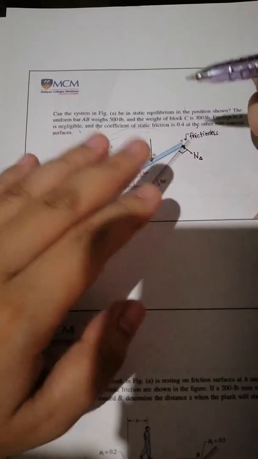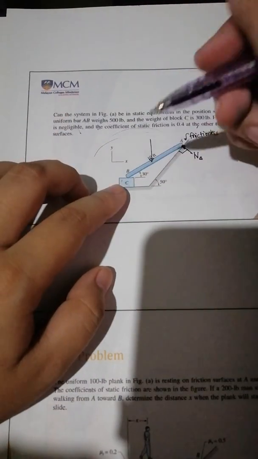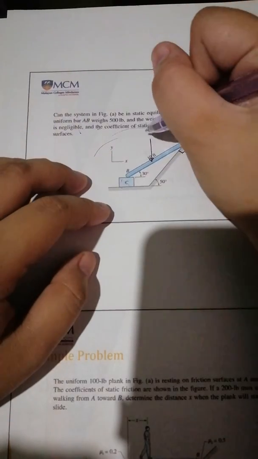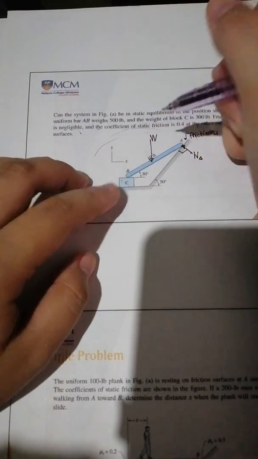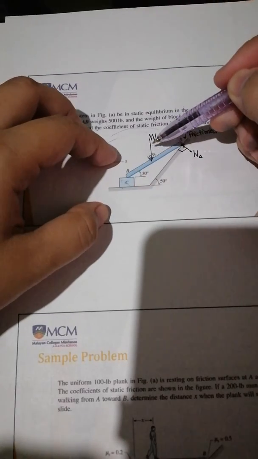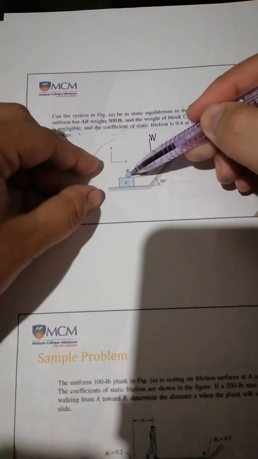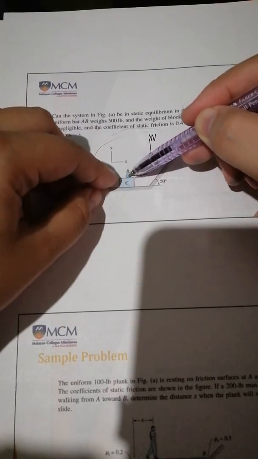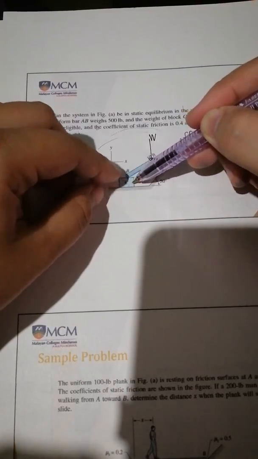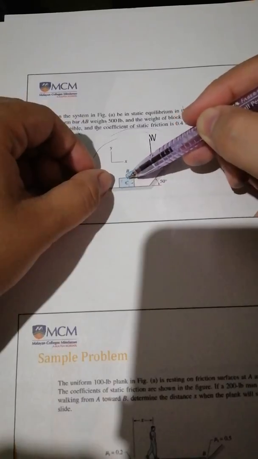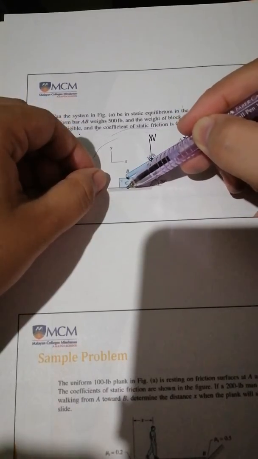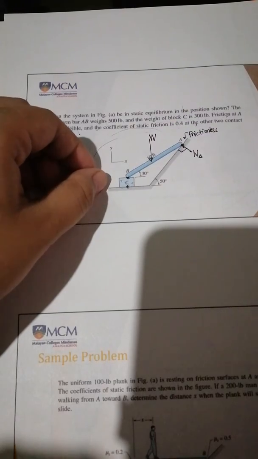What would possibly make this system dynamic is due to the weight of this bar AB. Due to the weight, it could either slide or it will not slide. It will remain in contact here, but block C will slide. So, depende lang sa friction force doon sa plane of contact.